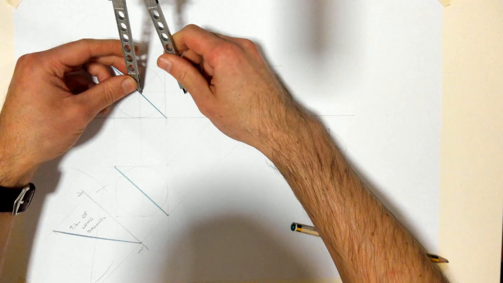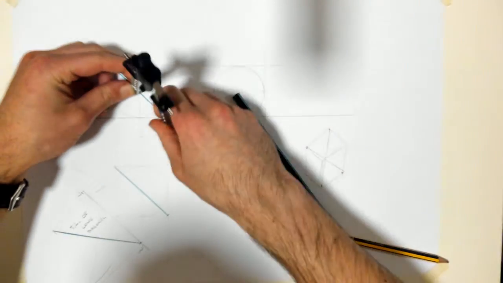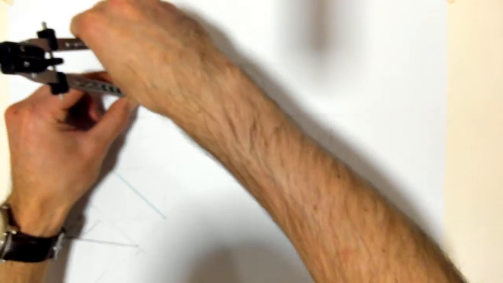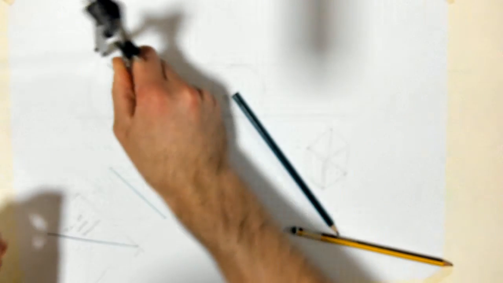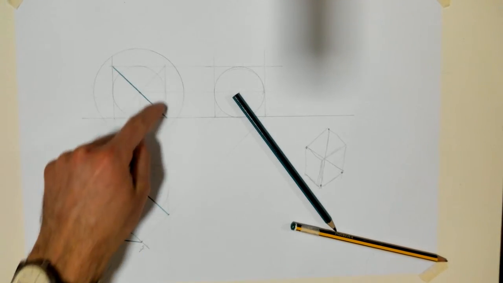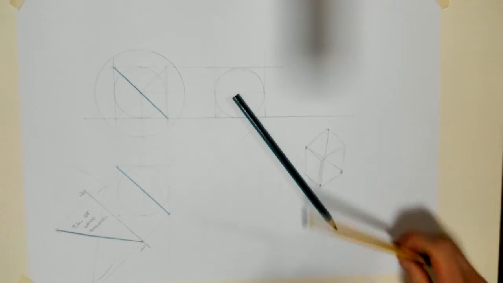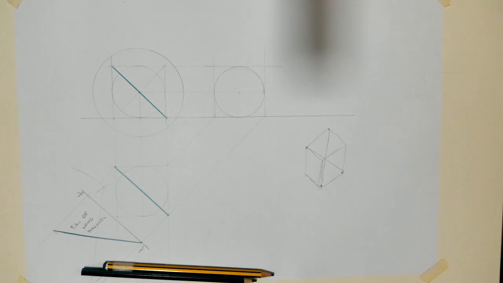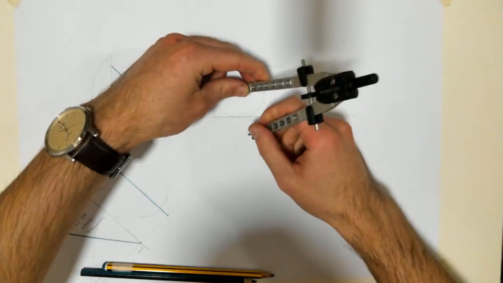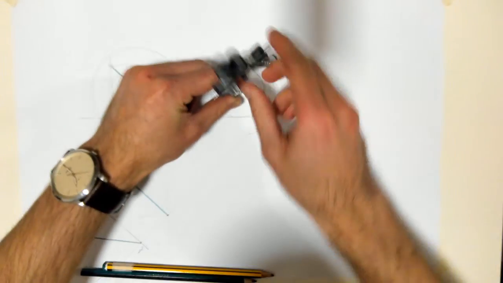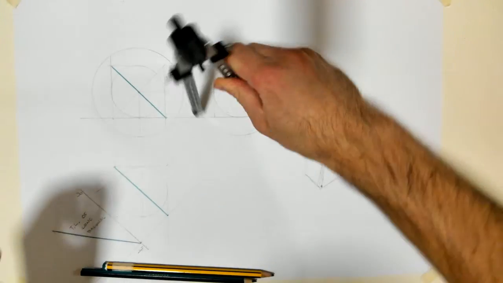That distance there. And you can see it doesn't look like it's touching any of the corners there, but we know from the SolidWorks model that we can clearly see when we look in a certain way we can actually see that it is touching off the corners. And that will be seen in the auxiliary view.